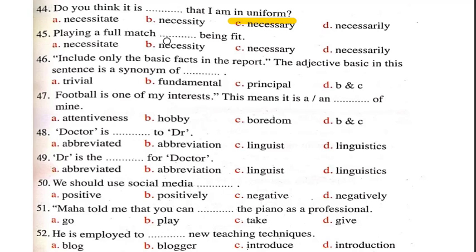45. Playing a full match, being fit, space. We need a verb here, so the answer is necessitate.